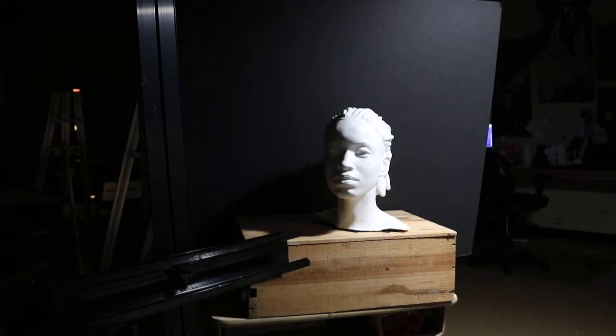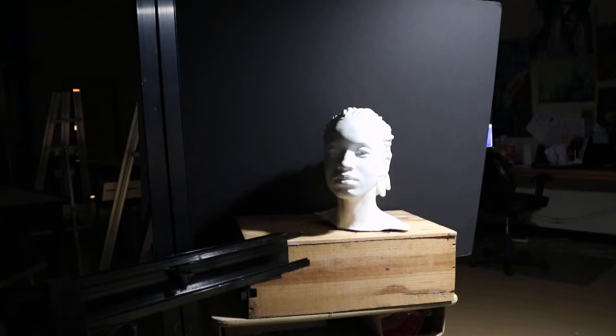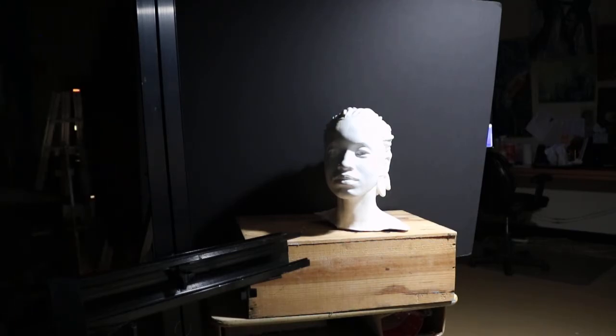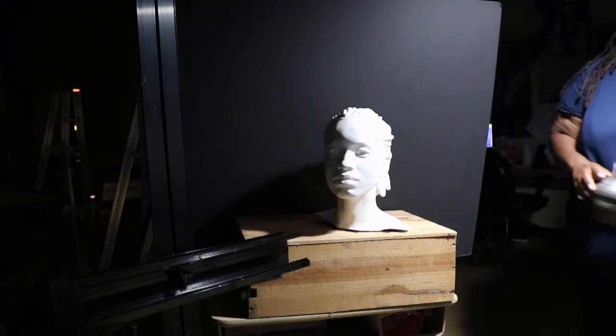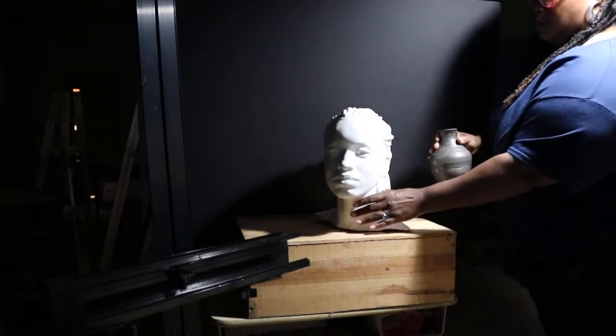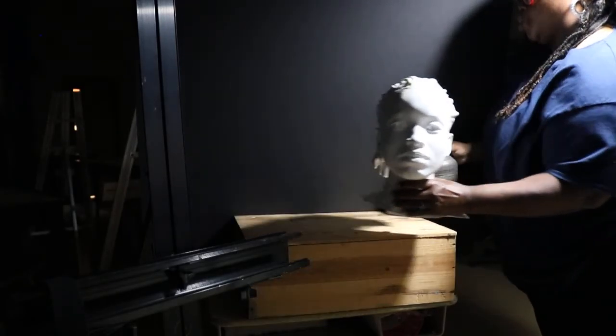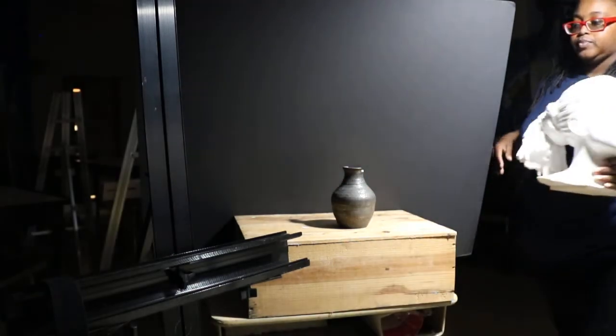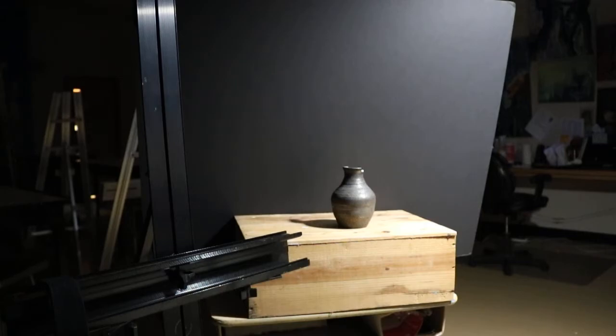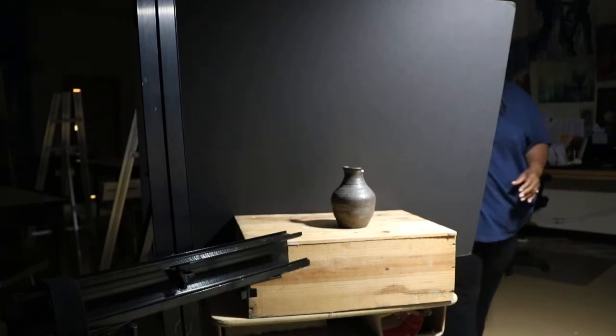There's many ways to create an object, whether that's an object that is white, like this object, and I'm going to show you now an object that is not white. It's just a jar. This jar is not completely black.